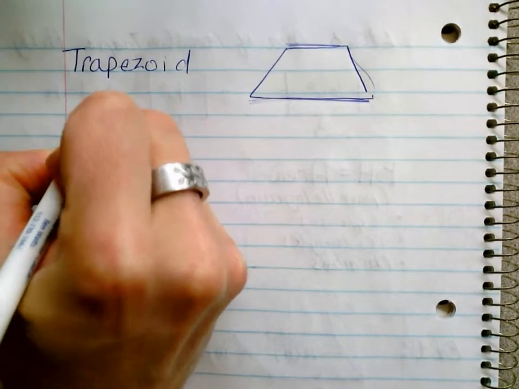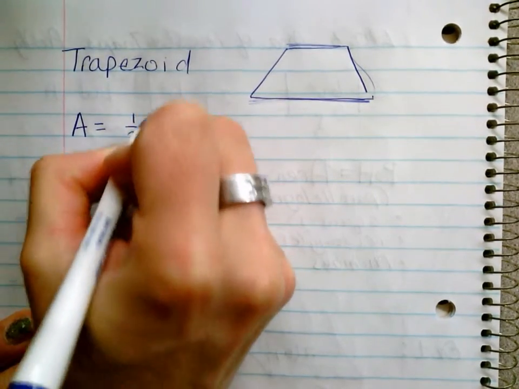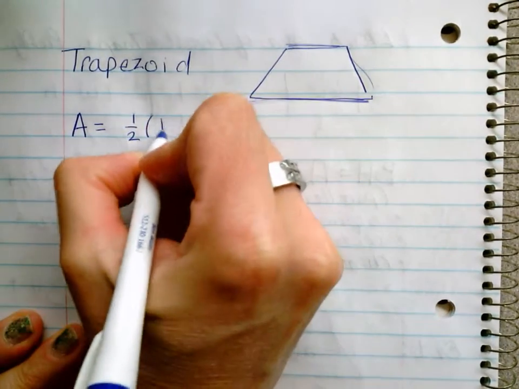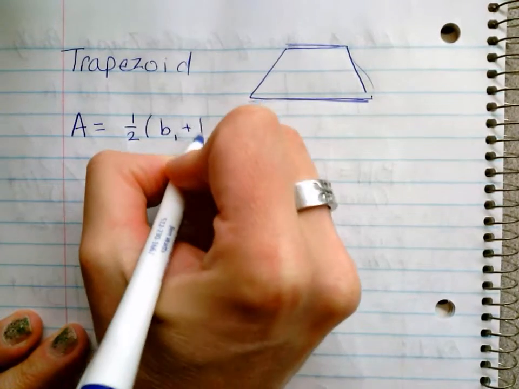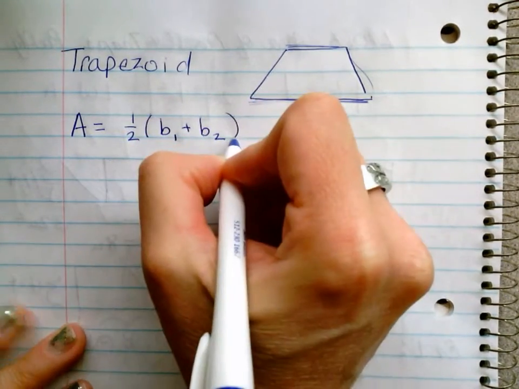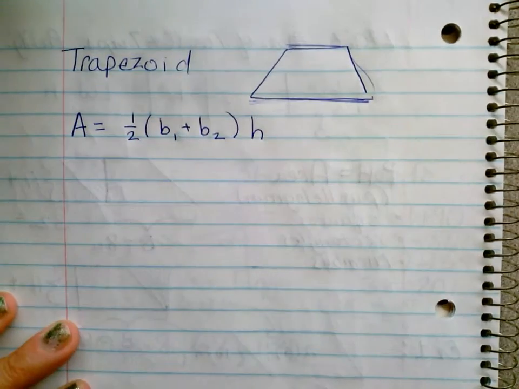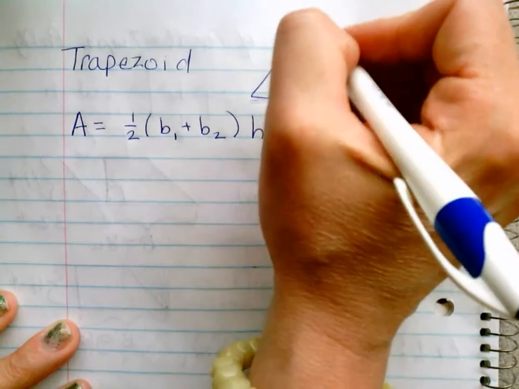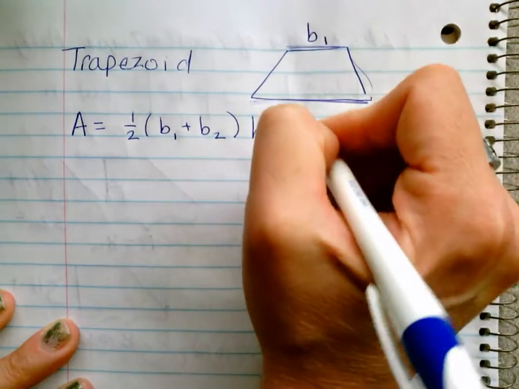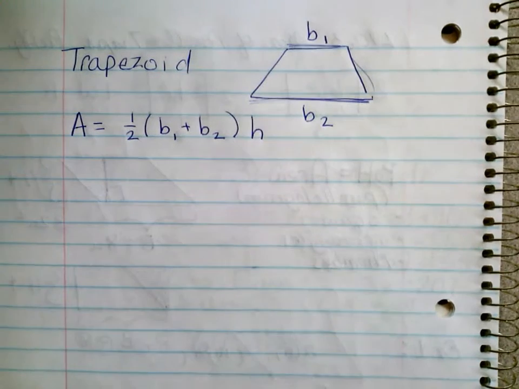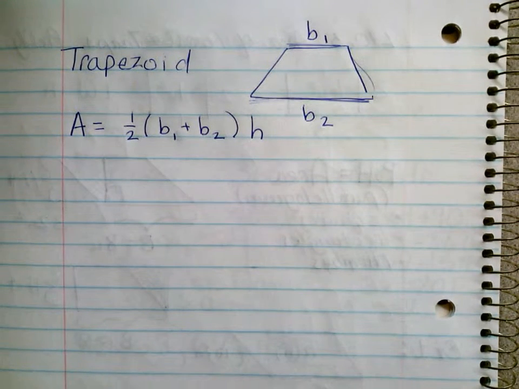The area is 1/2 of the sum of the two bases. Well, what do you mean by the two bases? I'll show you here in a minute. Multiplied by the height. That being said, the two bases are the parallel sides.